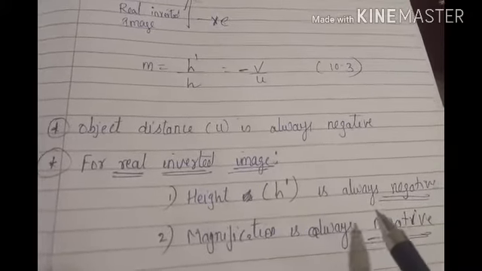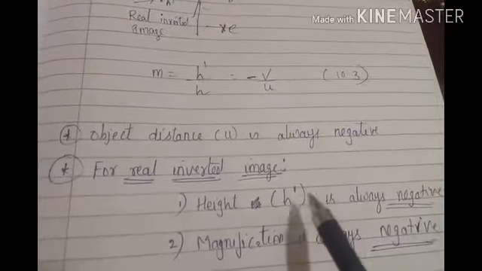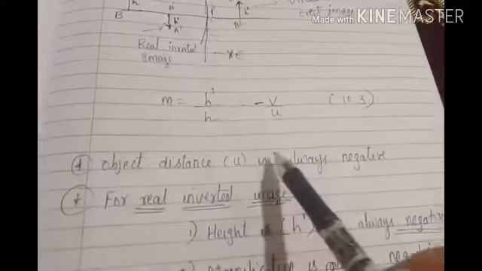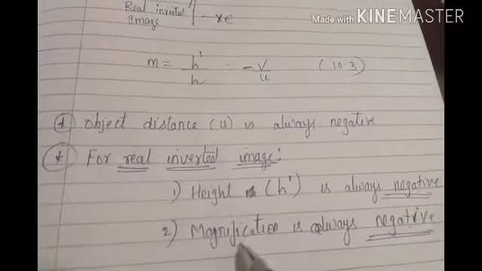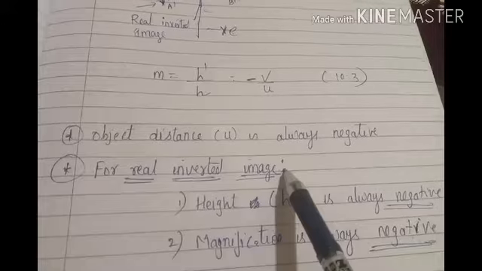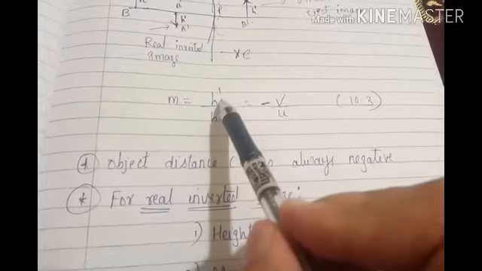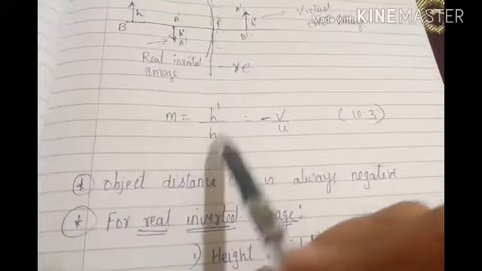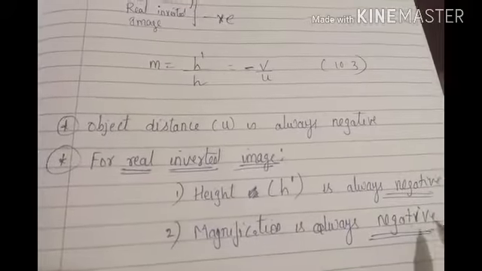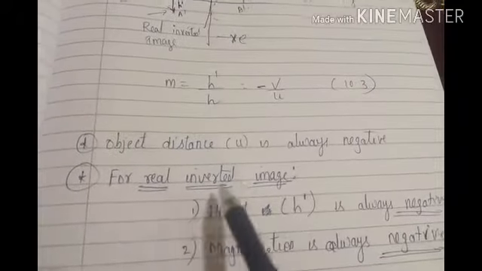That means if you are told that an image is real and inverted and you are given that magnification is 2, you have to take m is equal to minus 2, because magnification is always negative for a real inverted image. You can check by putting it in this equation. m is equal to h dash upon h. Here h dash is negative and h is positive, so negative upon positive gives negative. So the magnification will always be negative for a real inverted image.